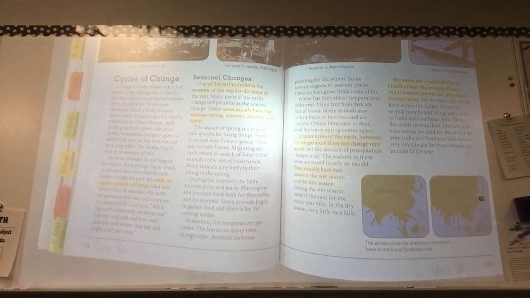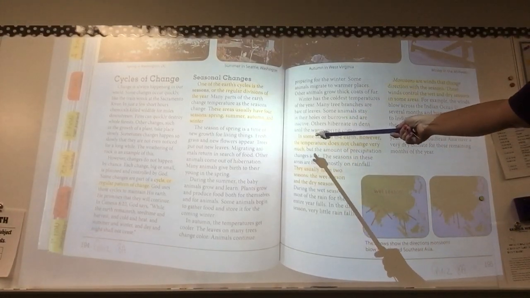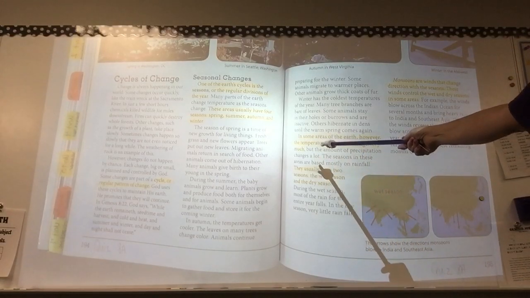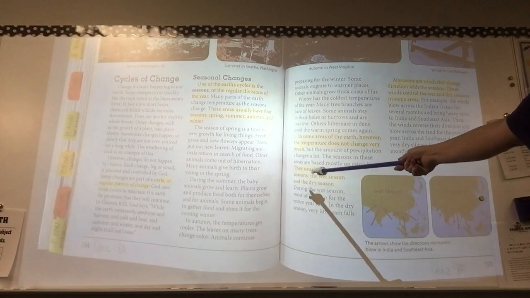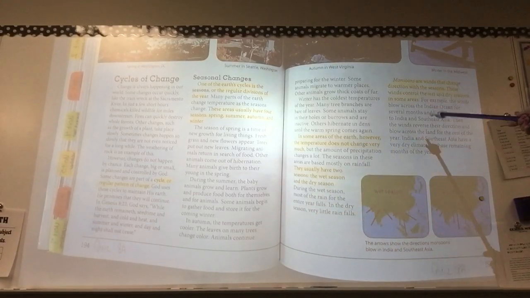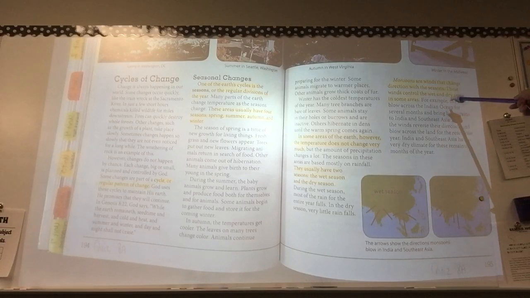On page 195, excuse me. The first column, we've highlighted in some areas of the earth, however, the temperature does not change very much. Next thing to highlight, they usually have 2 seasons, the wet season and the dry season. And if you go to our second column, monsoons are winds that change direction with the seasons. These winds control the wet and dry seasons in some areas. All right, let's turn our page.